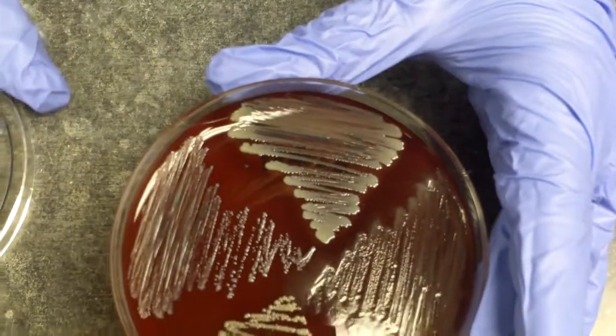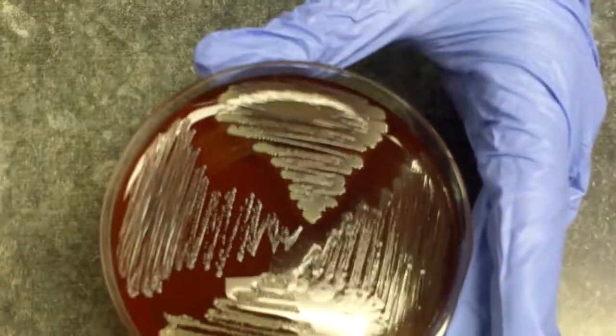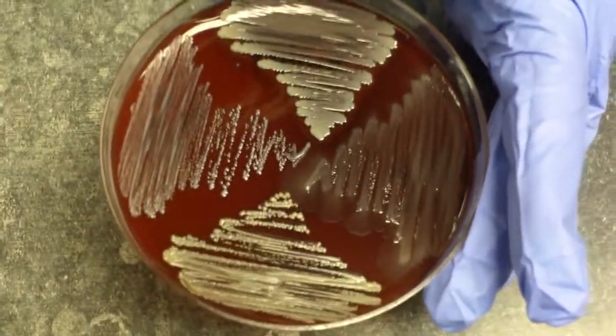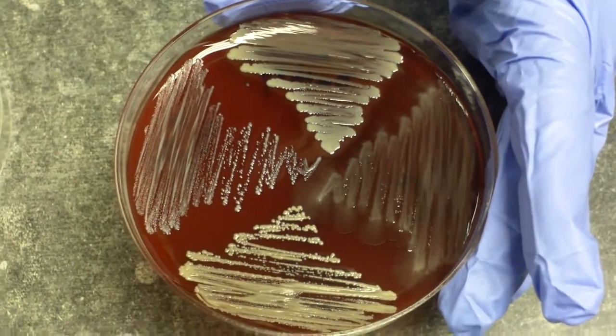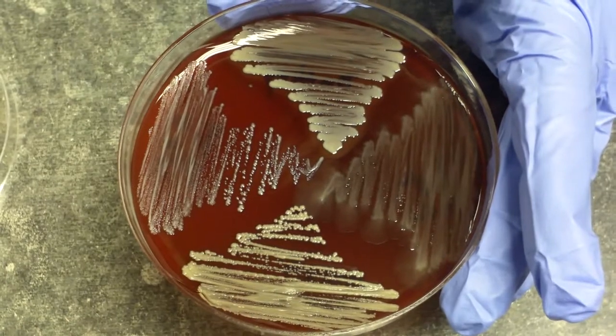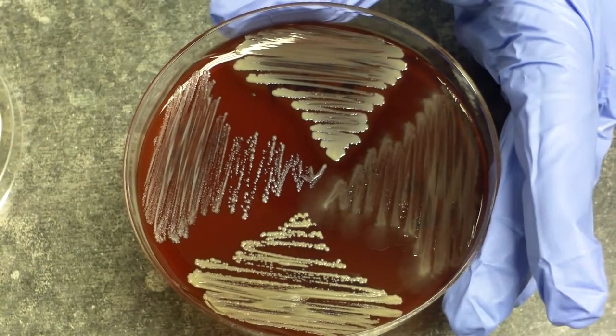Pigment is another determination that we use when we are describing our colonial morphology. And pigmentation is the actual color of the colony, such as yellow, red, green, or a non-pigmented colony, which are usually cream, tan, white, grayish.